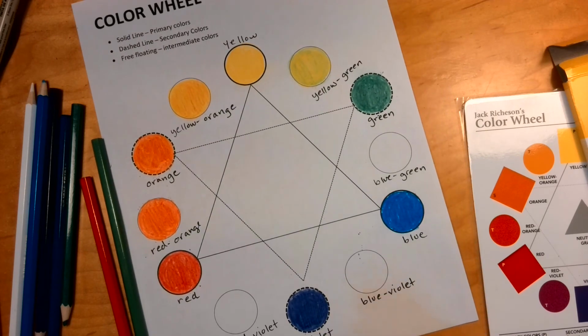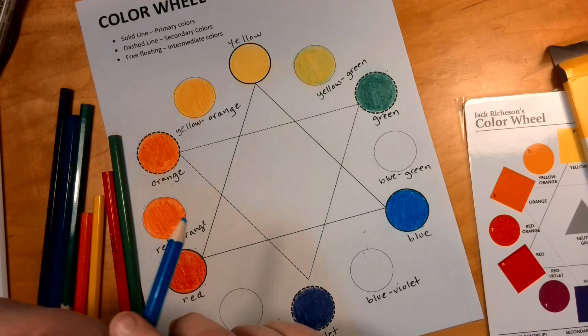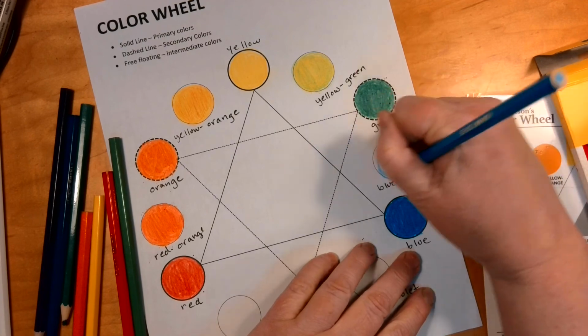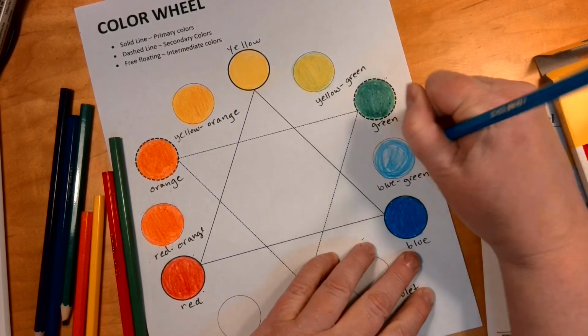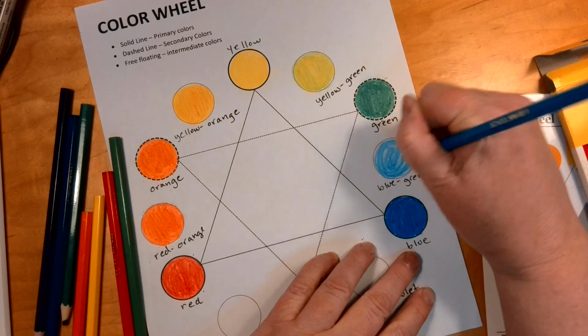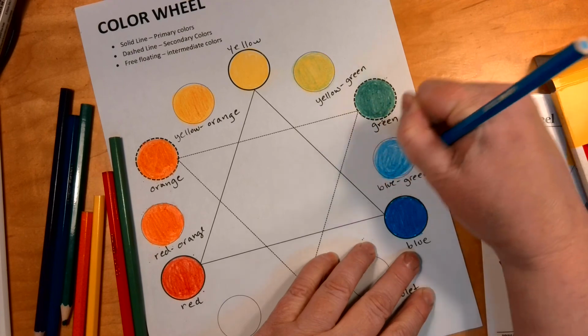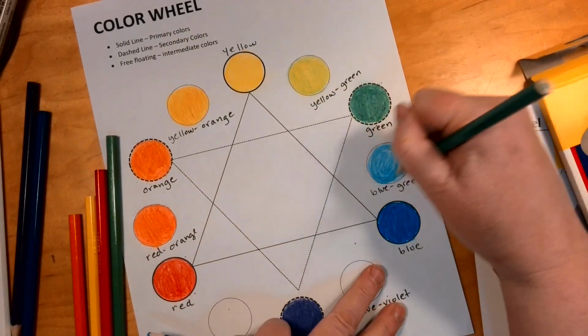Okay. Now for blue-green, I'm actually going to use the light blue, so I'm going to put a layer of that down first, and I'll mix some green with it.